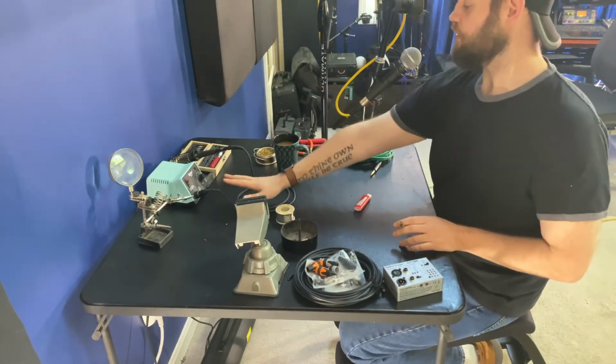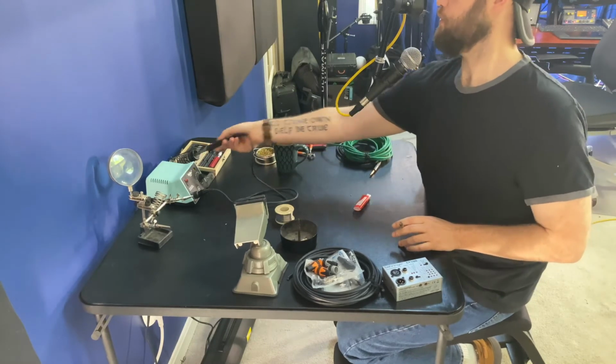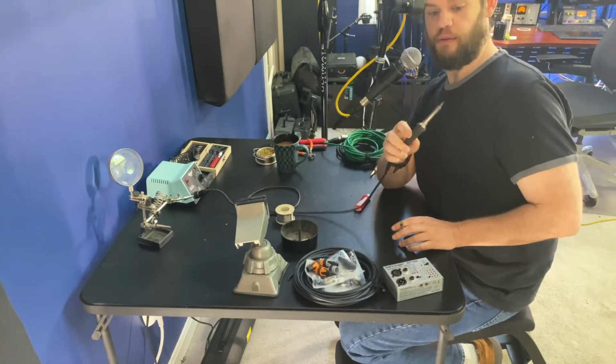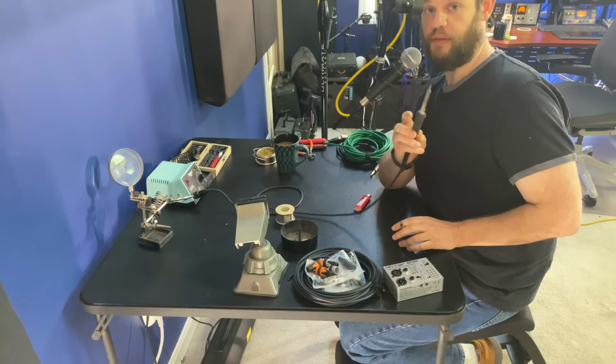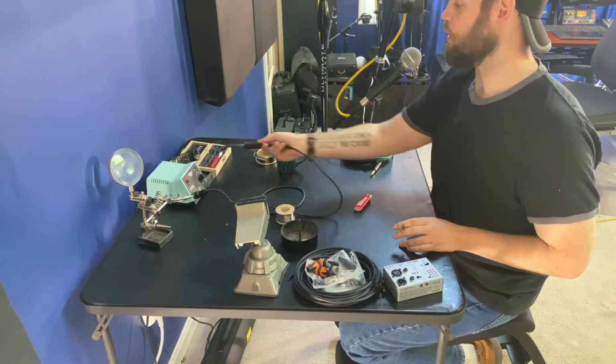Cool. So here's the iron. It has a cable that comes to a little wand, or I don't know what you call this thing, but it's got a tip on it. This is what gets hot. This is what we use to heat the work.